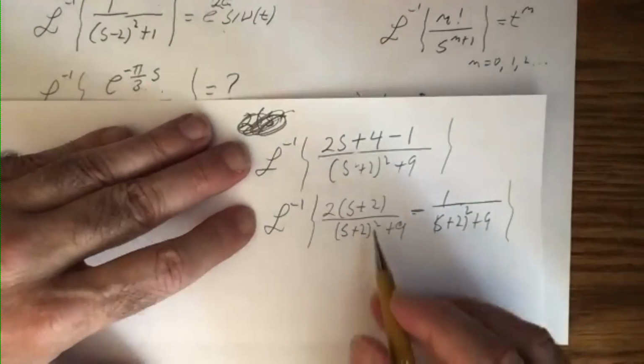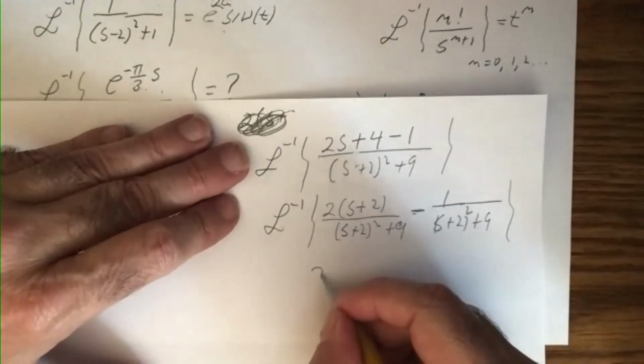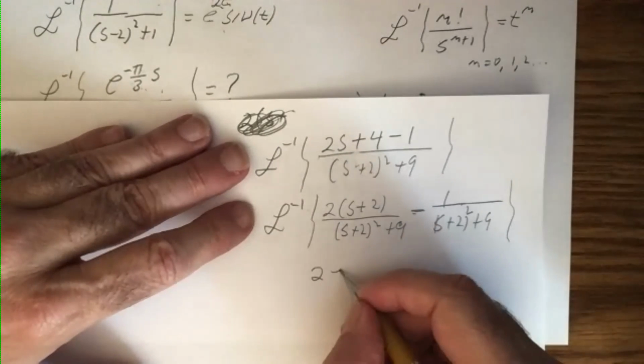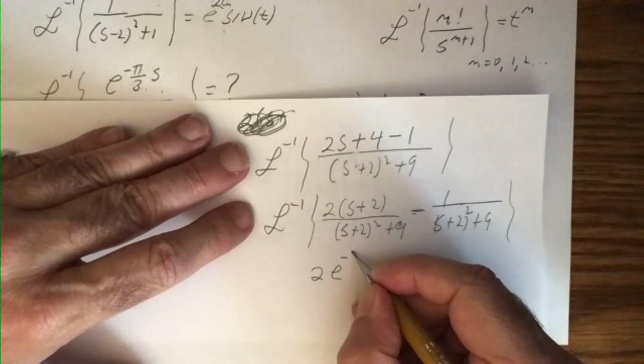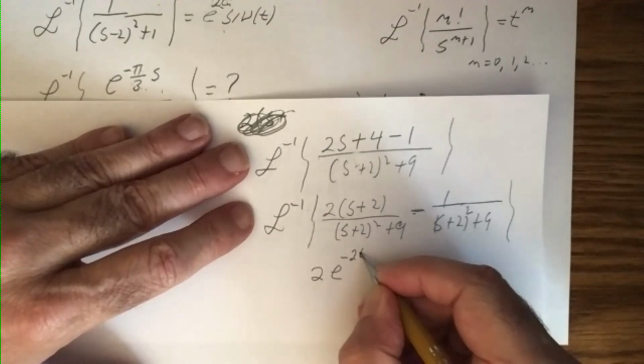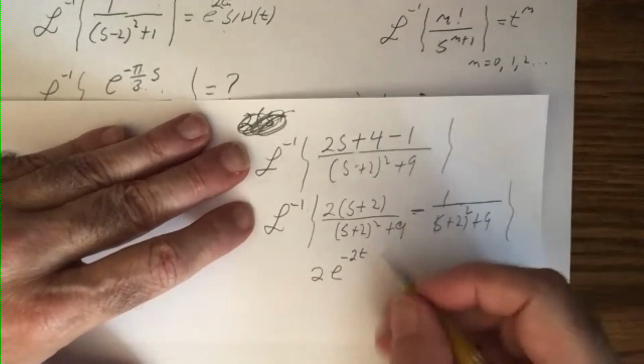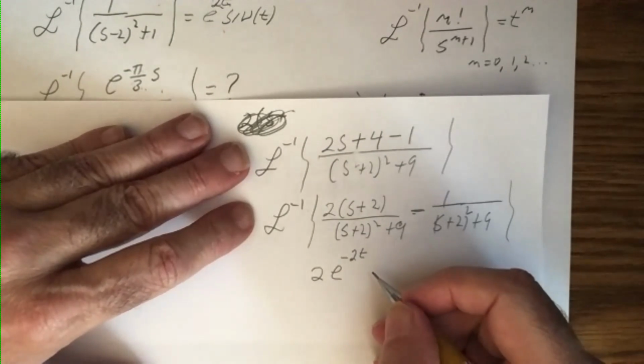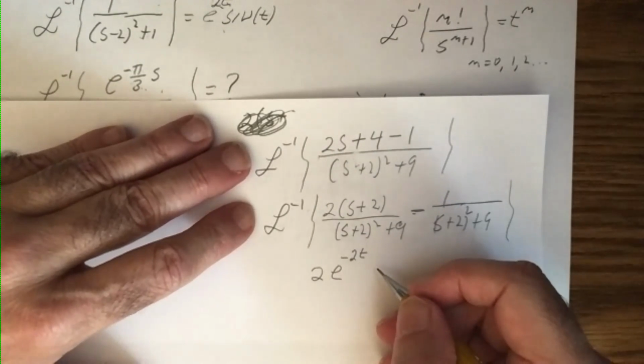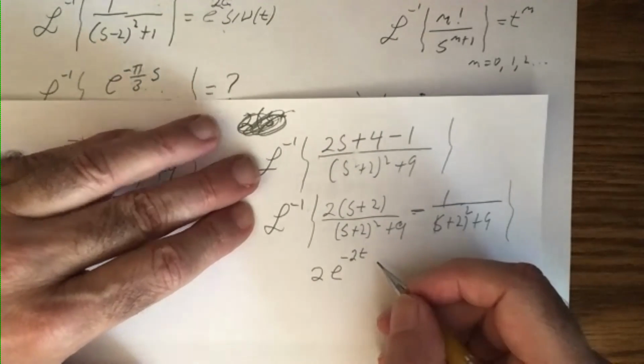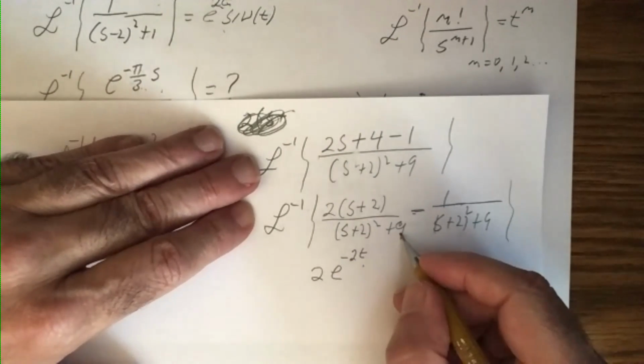So now this is 2, and this is e to the minus 2t, and then this is going to give me this. Oh, this is just a 9 here.